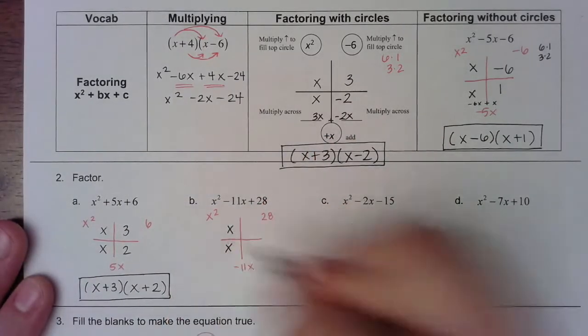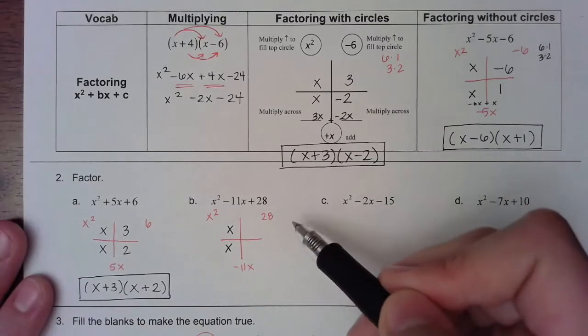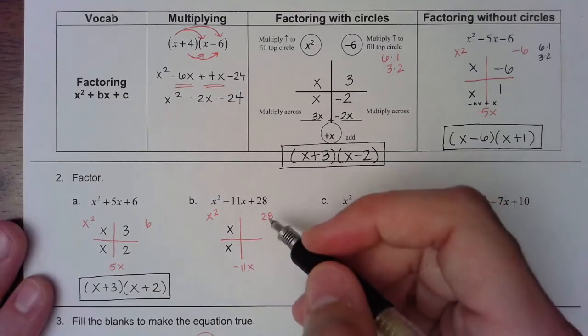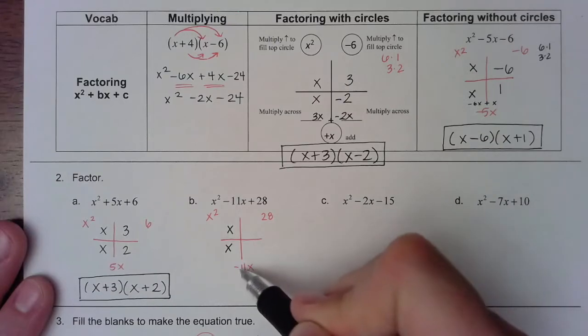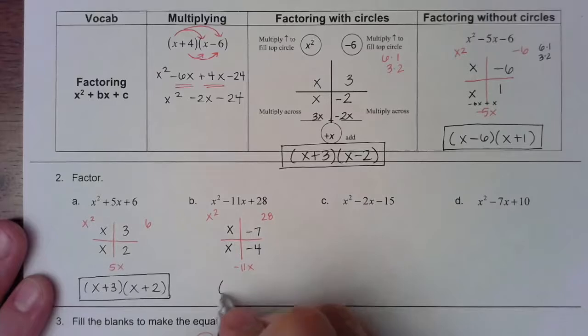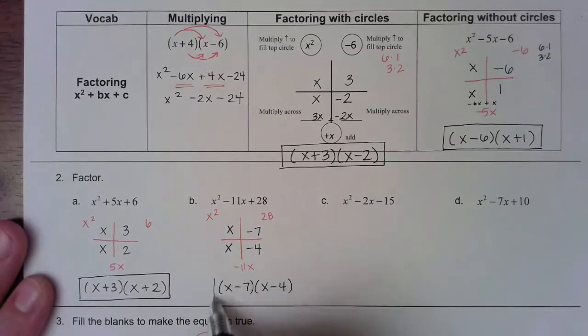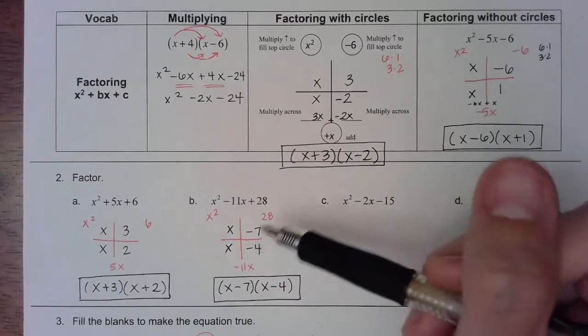X times x gives you back x squared, but there's a couple different ways that you can get 28. You can do 28 and 1, you can do 14 and 2, you could do 7 and 4. I want them to add up to give me negative 11, and so that's how I know that I'm going to need x minus 7 and x minus 4, because negative 7x plus negative 4x would give me negative 11x. If I tried any of the other numbers that times to give me 28, it wouldn't work for this side.